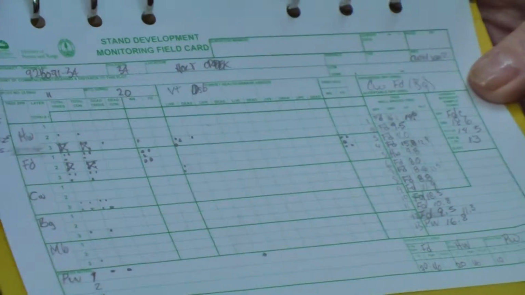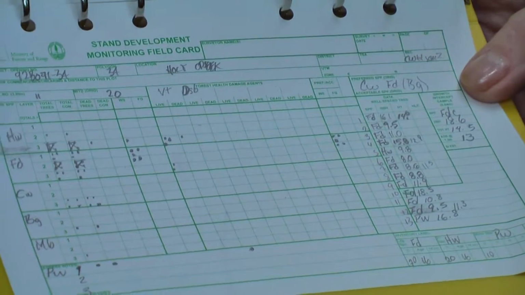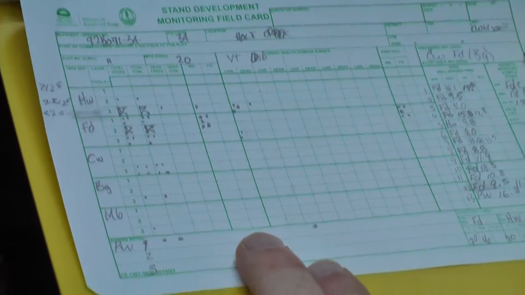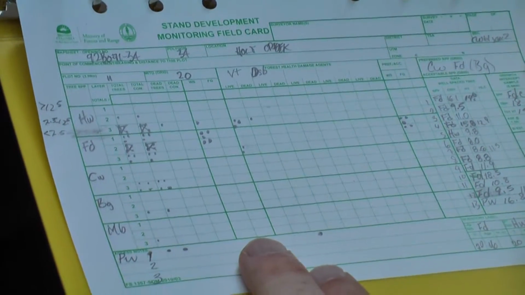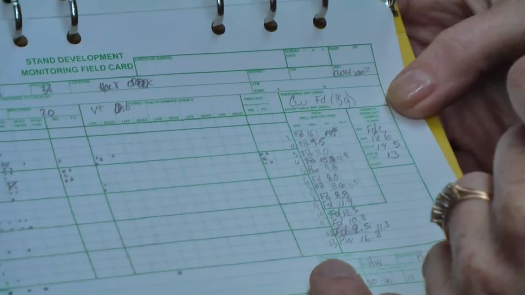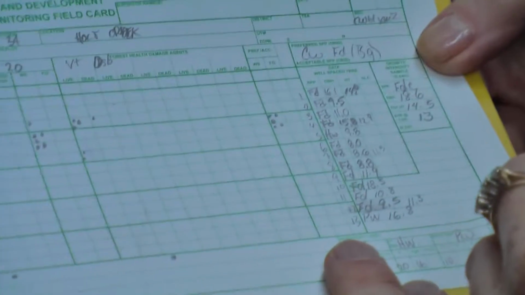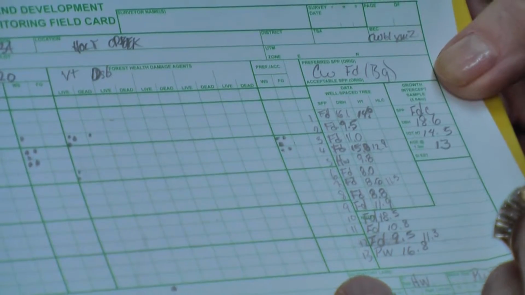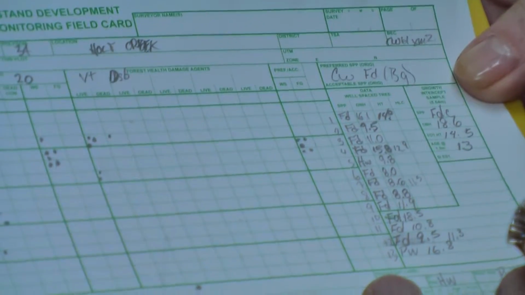All right. And you've got two columns there for well-spaced and free-growing here on the left, which are when you're doing your first sweep for total trees. And you've got another well-spaced and free-growing column here, but that's with the qualifier for the original preferred and acceptable that was written in the prescription.